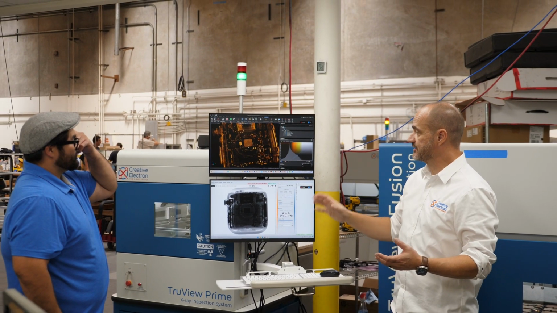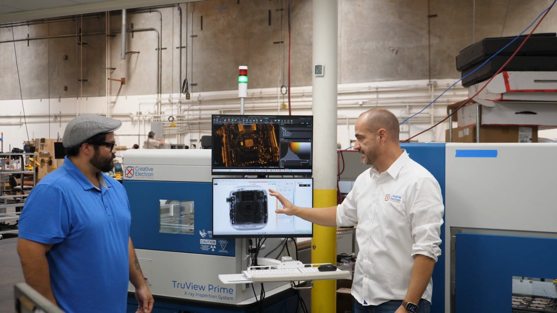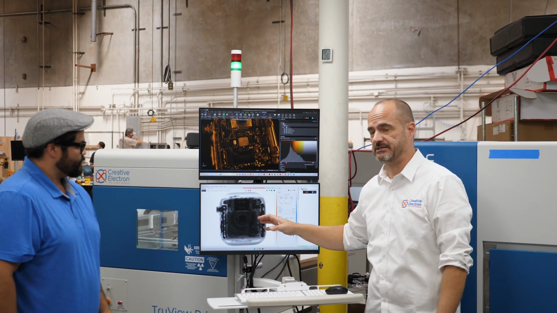So here's how it works. 2D images are great, right? You love them. You can see a lot of the device using 2D images.